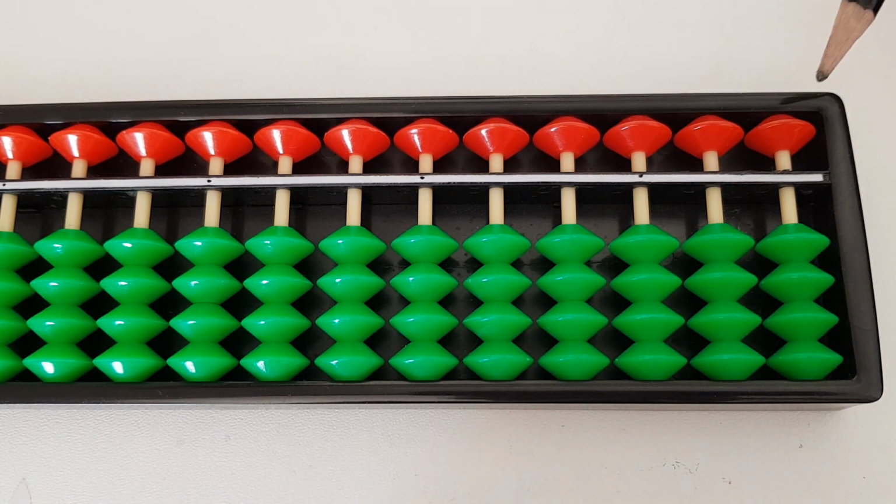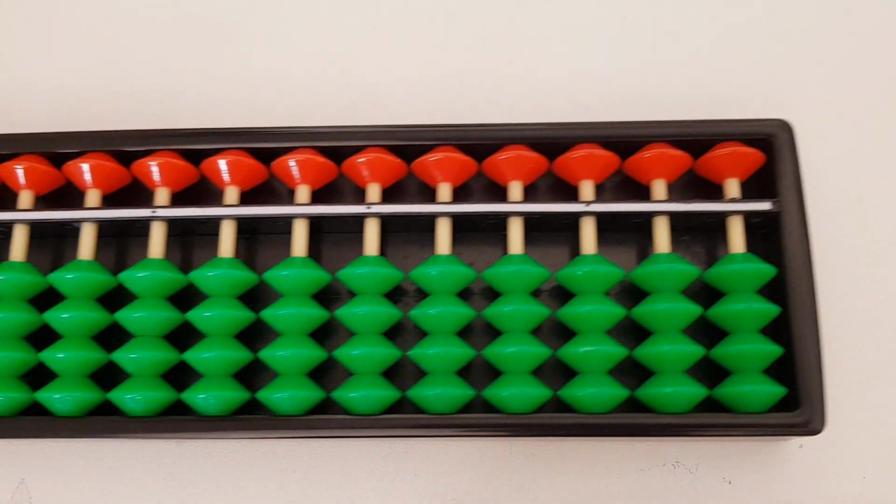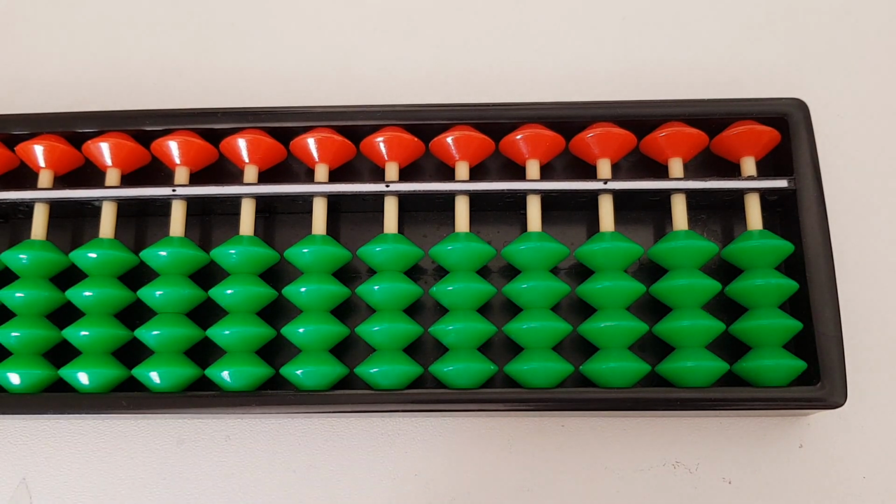Each of these lanes represents units, tens, hundreds, thousands, 10,000, and so on. And this whole is a 15-digit abacus, so it represents a maximum of a zillion or 1,000 trillion, if I'm right. Next, we will be doing counting on an abacus.